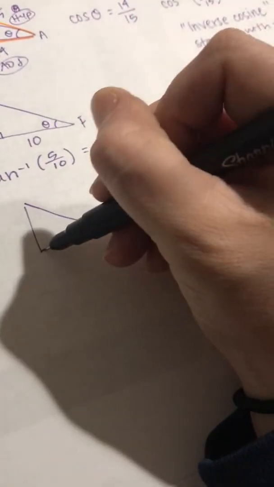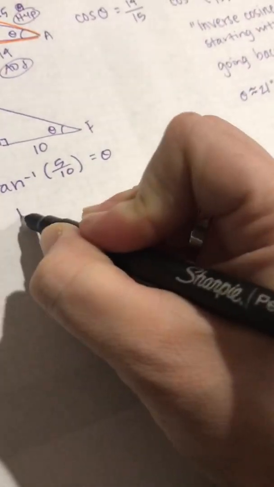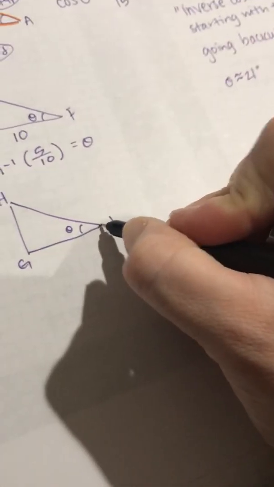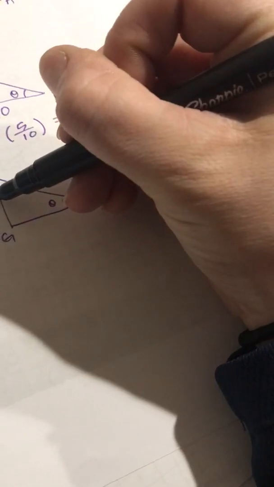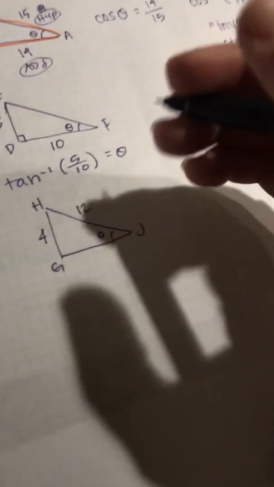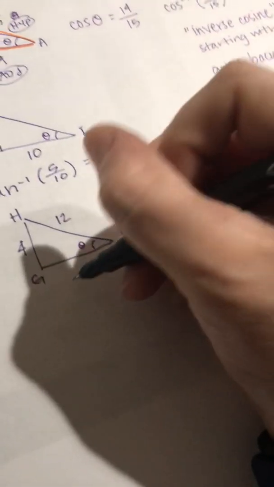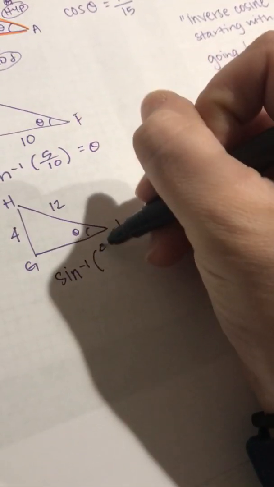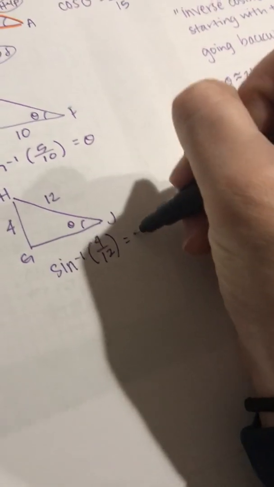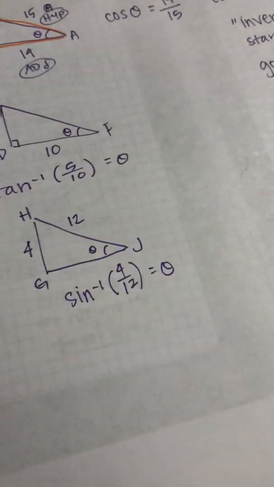We can also find inverse sine. So let's make a whole new triangle. If I say this is 12 and this is, I don't know, 4, we could calculate the missing theta by taking the inverse sine, opposite over hypotenuse, and that would give us theta.